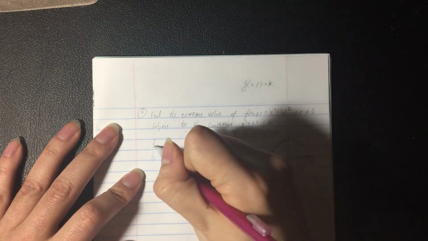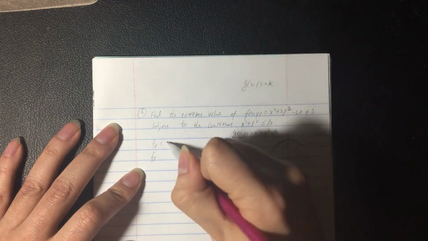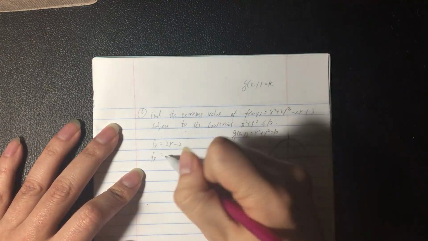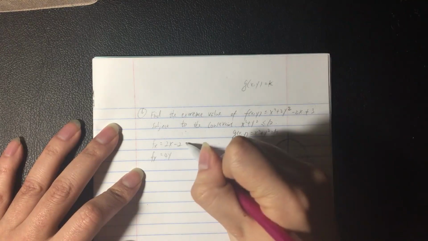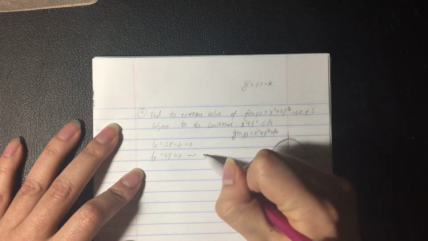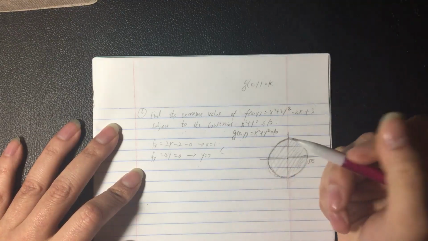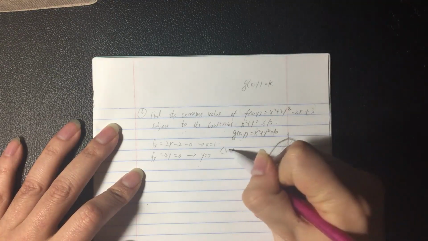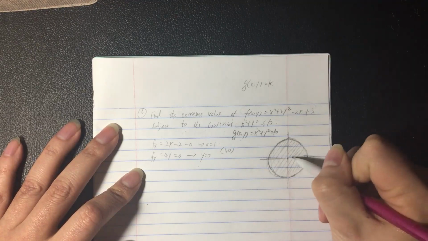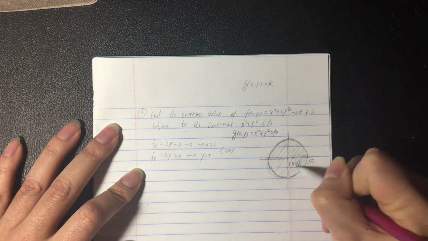So first of all, I find the partial derivatives. f sub x is 2x minus 2. f sub y is 4y. Set each of them equal to 0 and solve for x and y. Here I get y equal to 0, x equal to 1. So the critical point is (1, 0). This point lies inside the circle, so it counts. That's a potential maximum or minimum point.